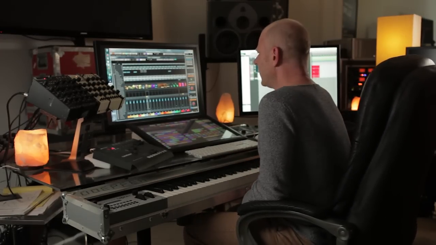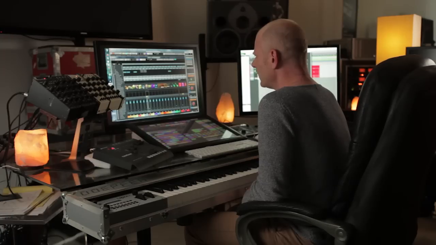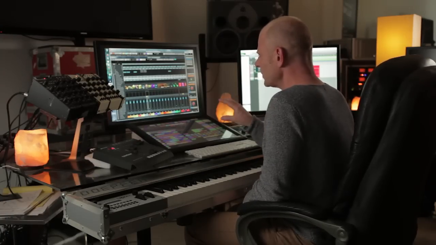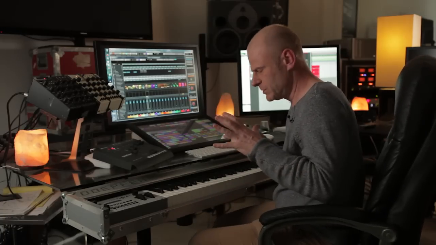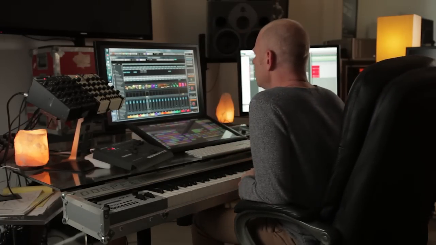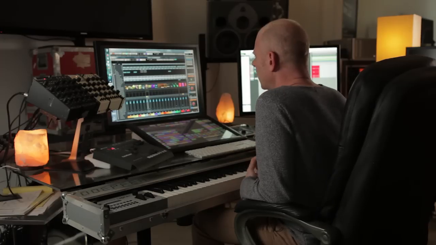Now I want to talk about inserts that we can put on top of the group to make it all sound more like one thing. And in this tutorial, I'd like to feature the absolutely wonderful UAD plugins. For people that are not familiar with the concept, you should check it out on their site.